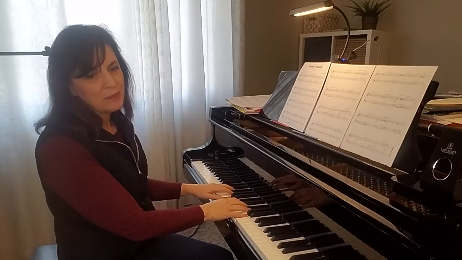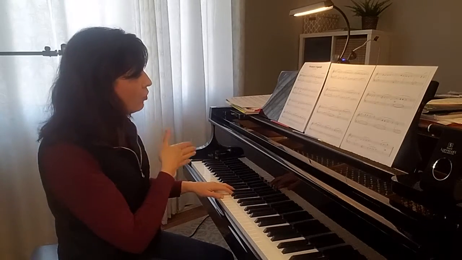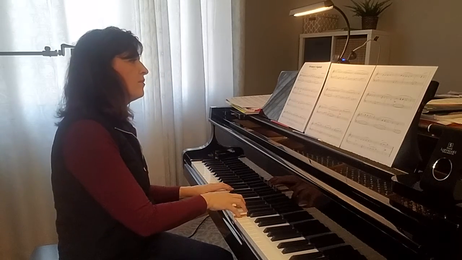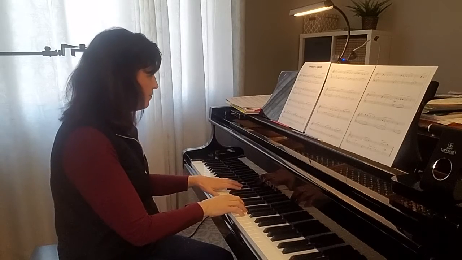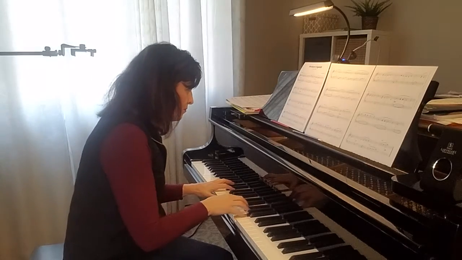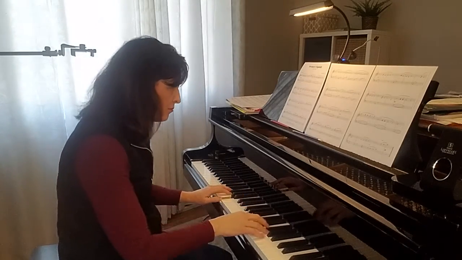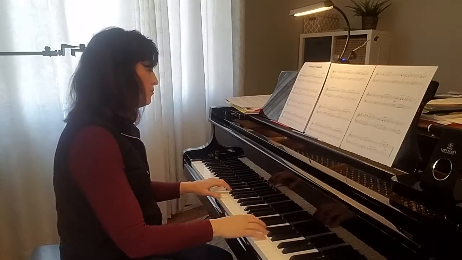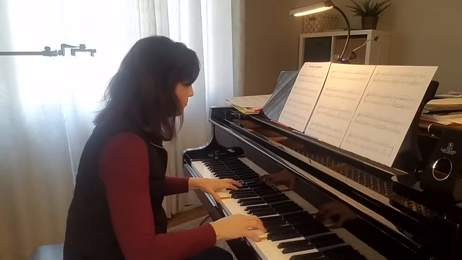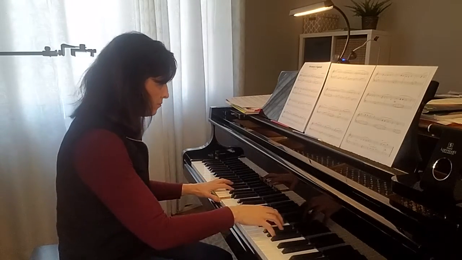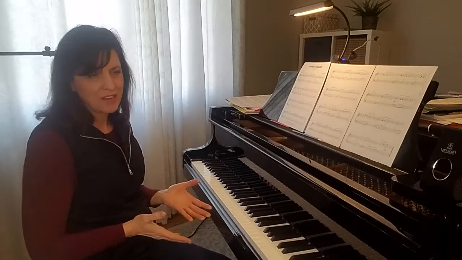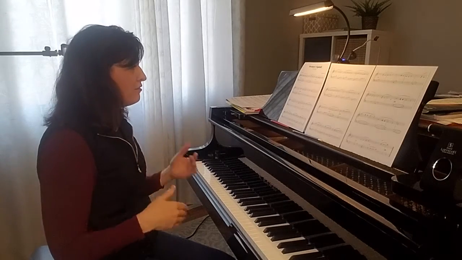I think it sounds really beautiful if we pedal and hold for those 2 measures, and then that's all 1, and then that whole first page, I would vote pedal every 2 measures.